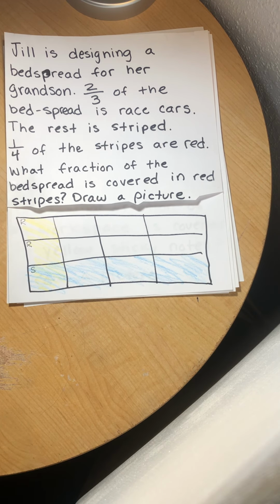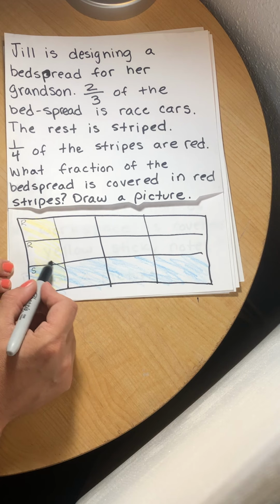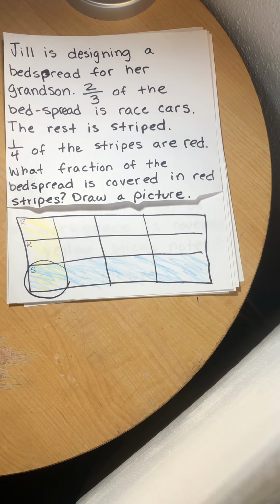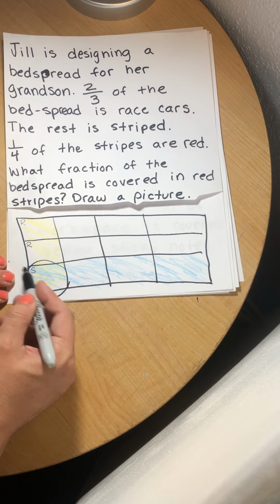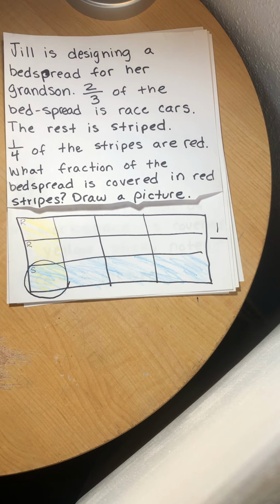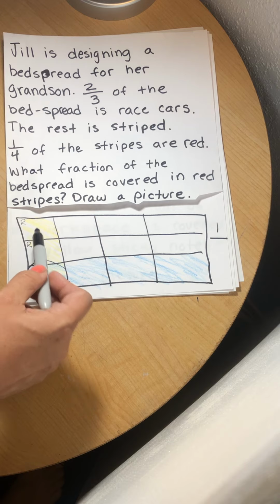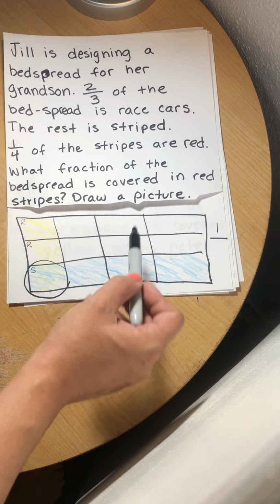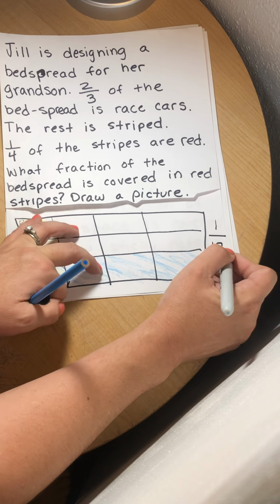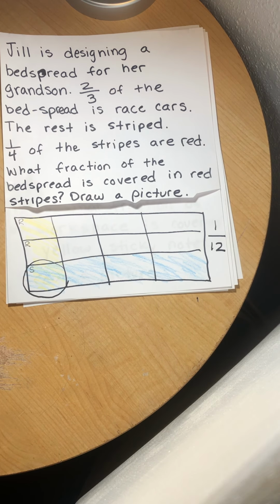Now the spot where they meet is the fraction that is covered in red stripes. So that is actually only 1 square. So again, our top number would be 1, and we have to count all squares for our bottom number. 1, 2, 3, 4, 5, 6, 7, 8, 9, 10, 11, 12. The answer to this problem would be 1/12.